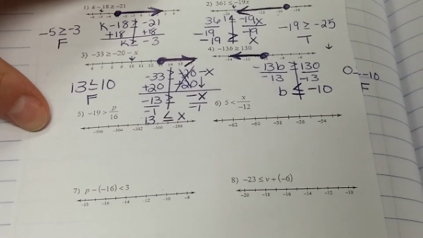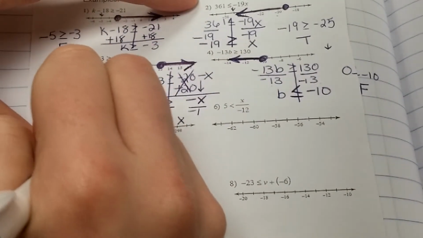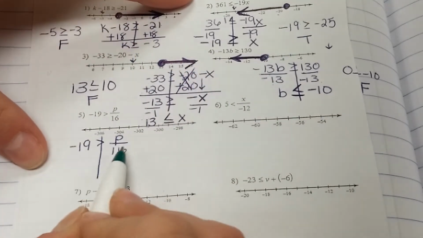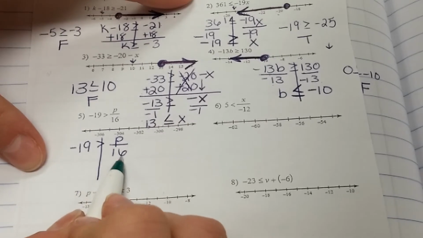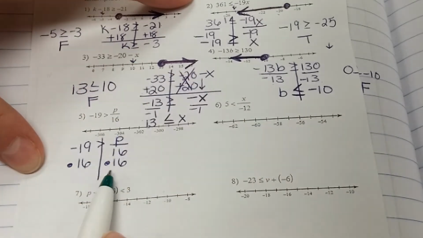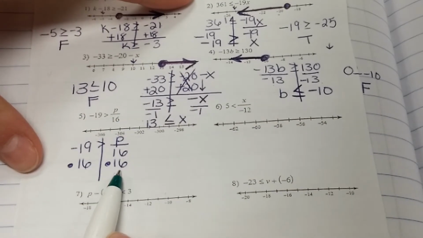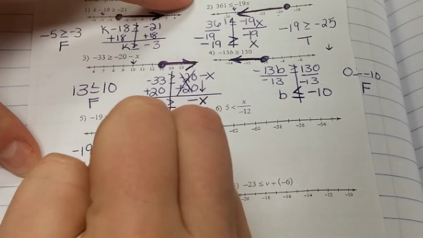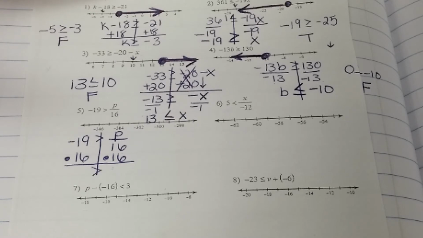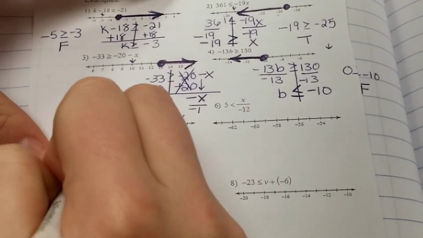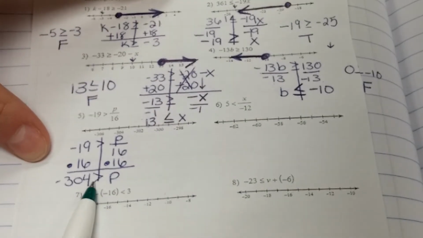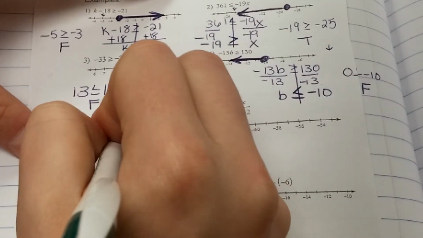Alright, example number 5. I have negative 19 is greater than p over 16. I see division, right? P divided by 16, so I'm going to use multiplication. I'm going to multiply by 16. I am multiplying by a positive number. That 16 is positive, so I'm not going to flip my symbol. It's going to stay greater than. So negative 19 times 16 is negative 304 is greater than p. So in this case, I'm going to have an open dot on negative 304.